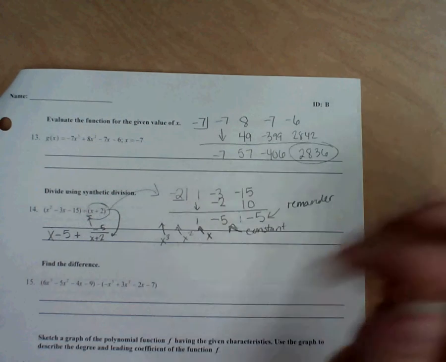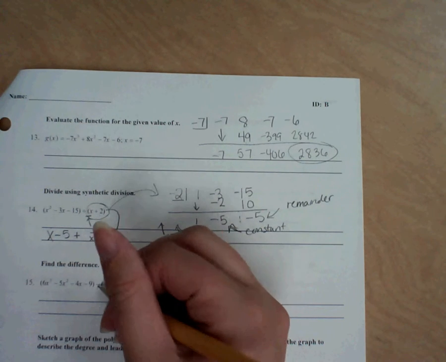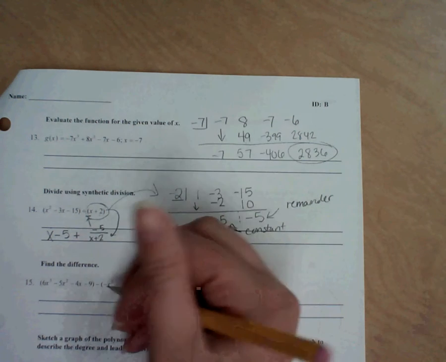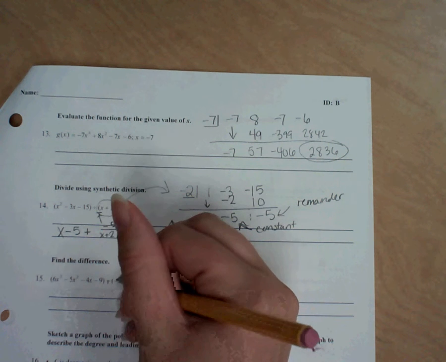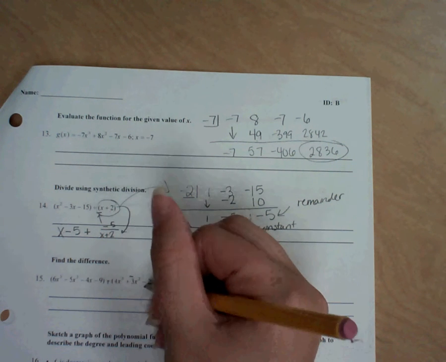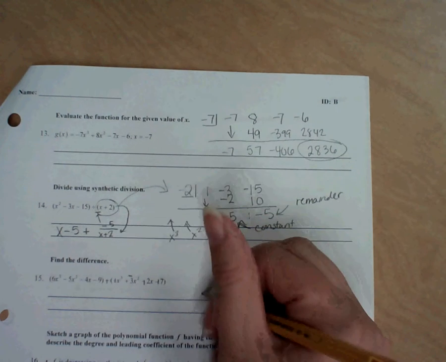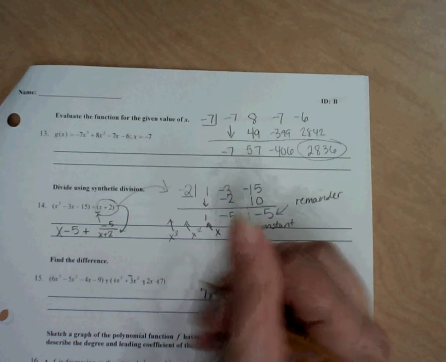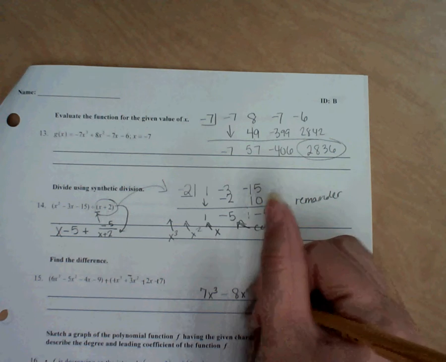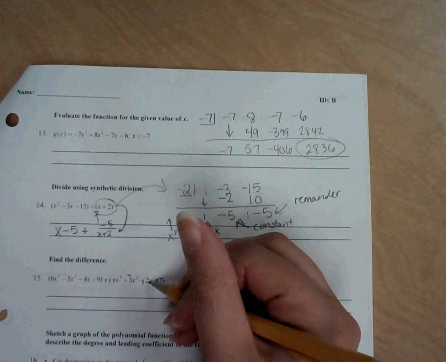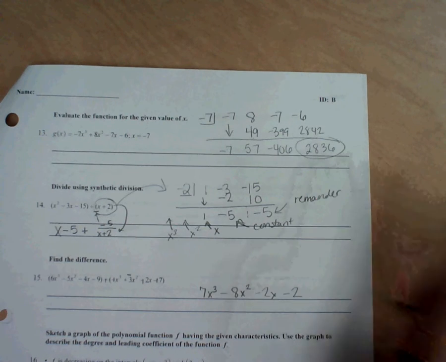Find the difference. So here we're just subtracting, and instead of subtracting these, I'm going to distribute this negative and then just add it. So I'm distributing this negative to everything inside this. So this will change signs. So will this. This will become negative, positive, positive. So 6x cubed plus x cubed is 7x cubed. Negative 5x squared minus 3x squared is a negative 8x squared. Negative 4x plus 2x is a negative 2x. And negative 9 plus 7 is a negative 2.